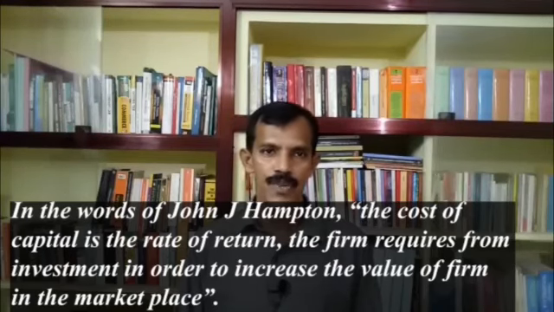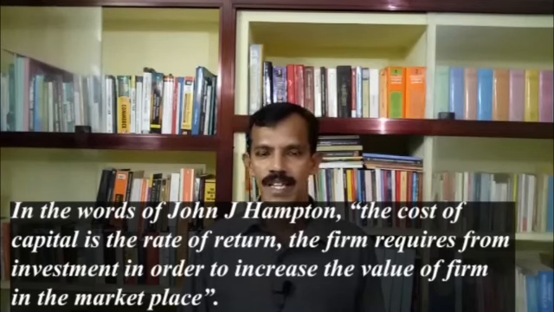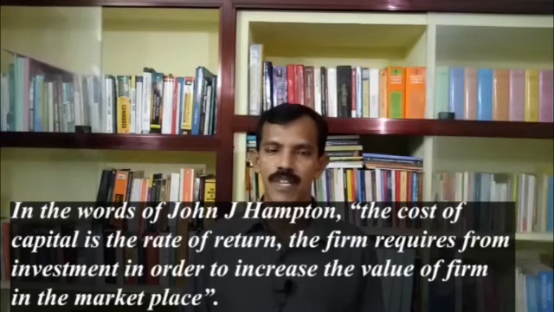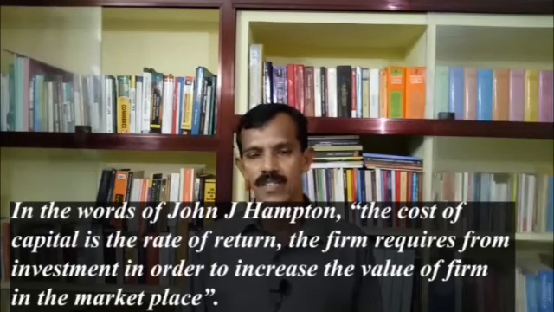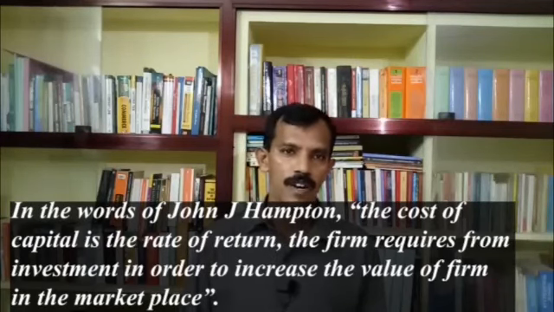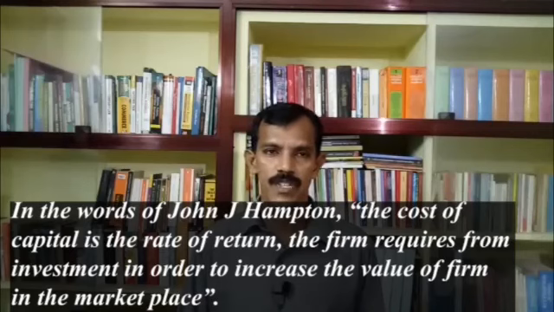As per this definition, the cost of capital is the minimum rate of return we have to get from our investment in our fixed assets, current assets or other security portfolios. We have to get a minimum return from that investment. That return is our cost of capital. That return must be sufficient to increase the market value of our firm. This is the meaning of this definition given by John J. Hampton.